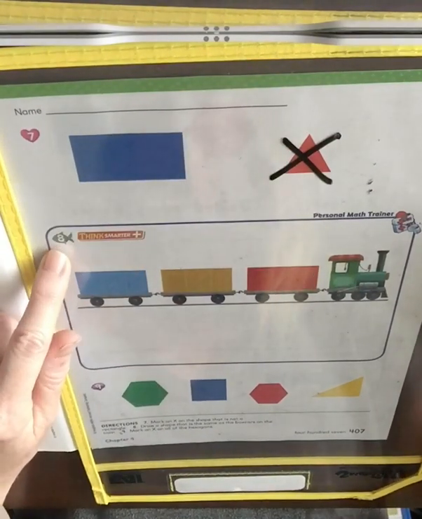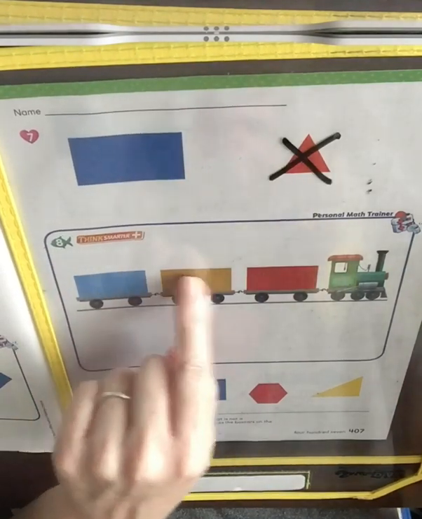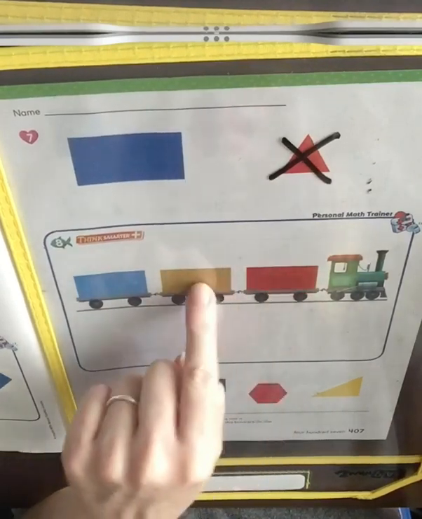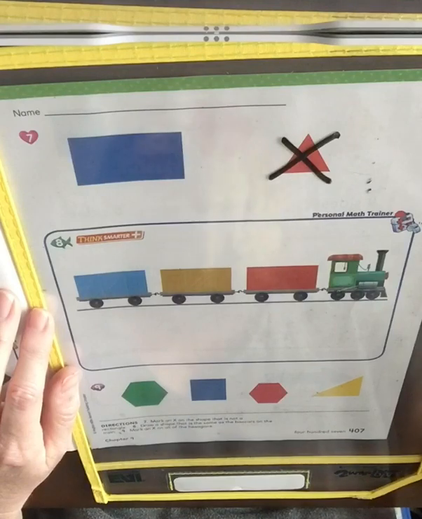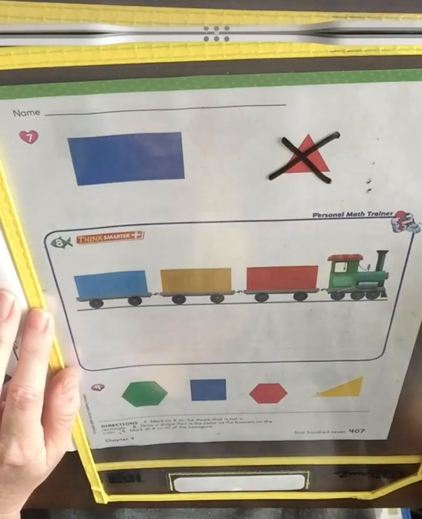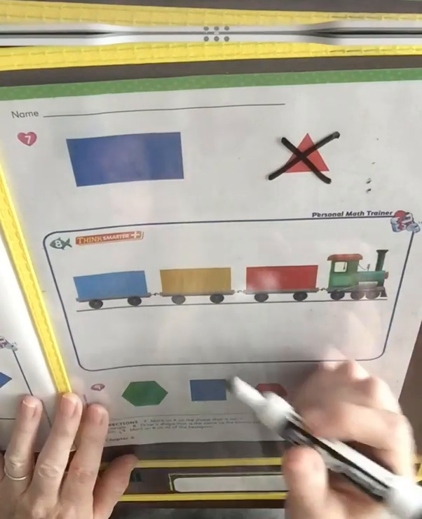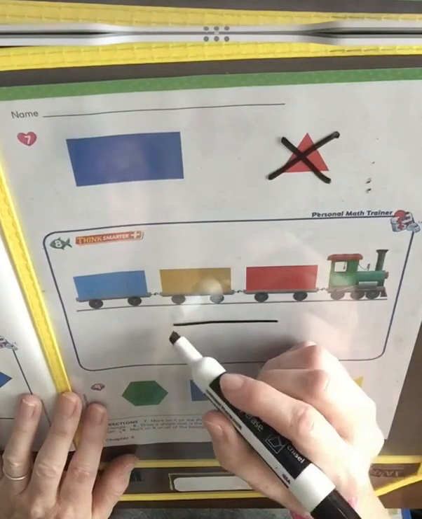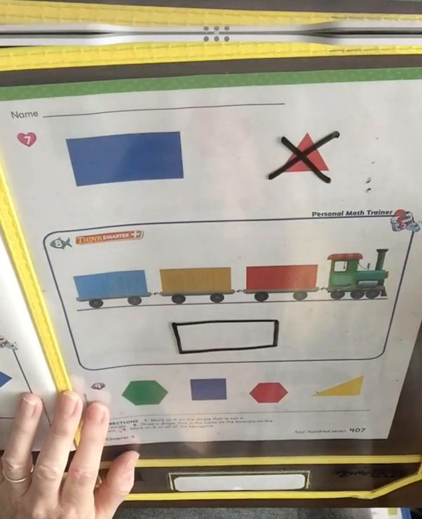Question number 8. Draw a shape that is the same as the boxcars on the train. So if I see the boxes on the train, what shape are those? Are they rectangles or squares or triangles or hexagons? Well, if I look at them, they're rectangles. So I'm going to draw a rectangle.